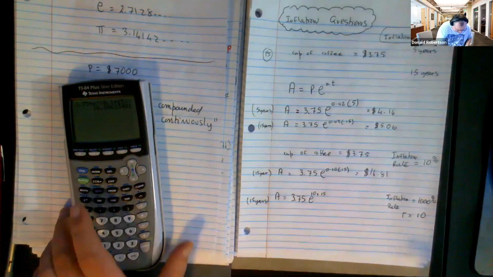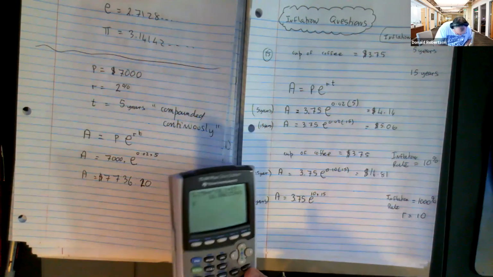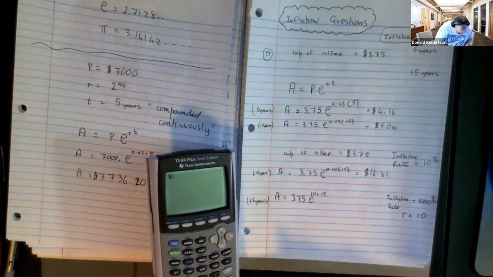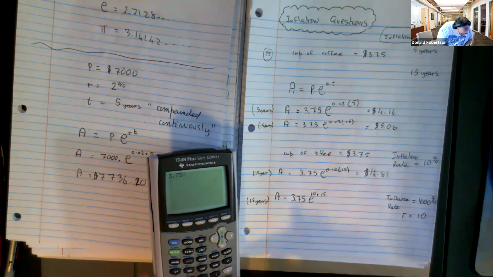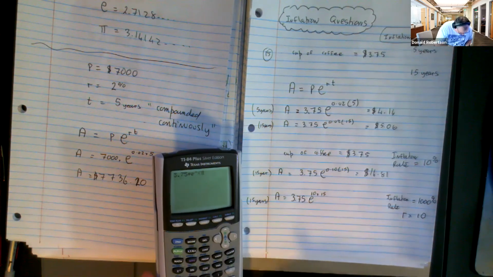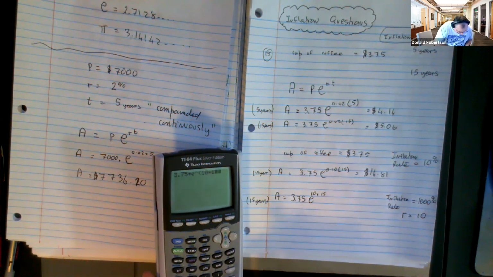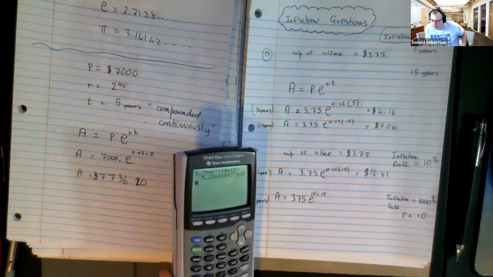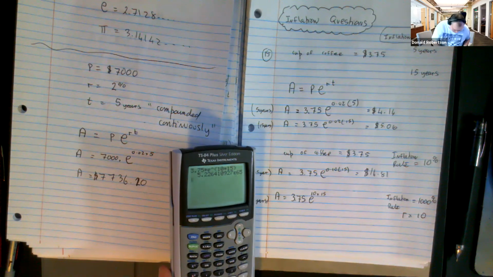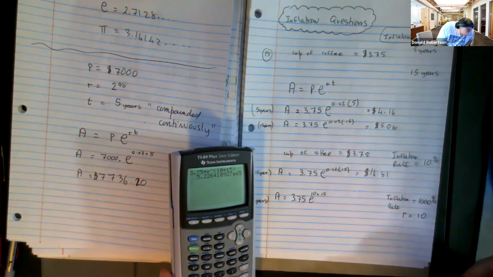And let's see what that looks like. $3.75 times e to the power of 10 times 15. You might say, what on earth has happened here?